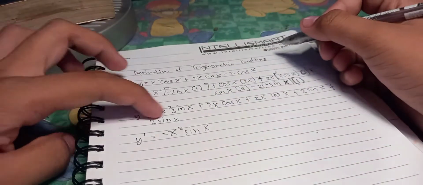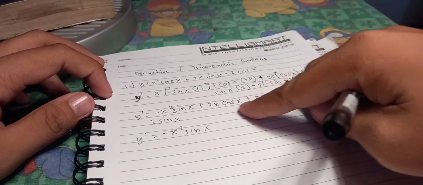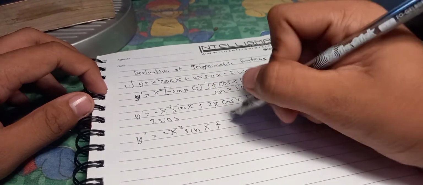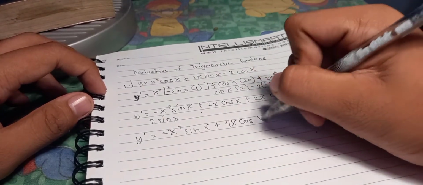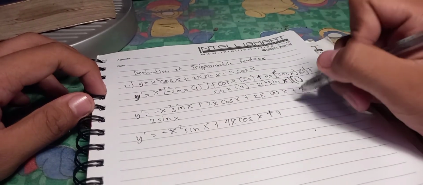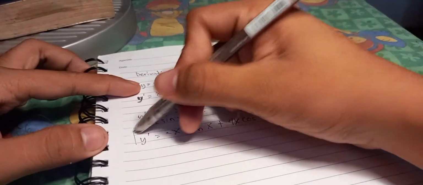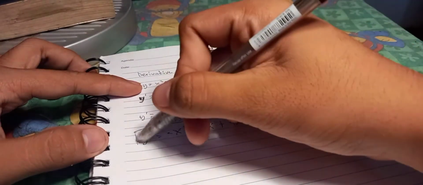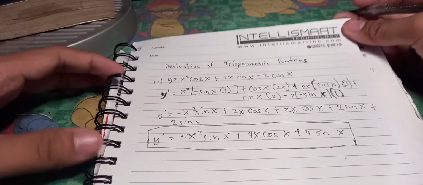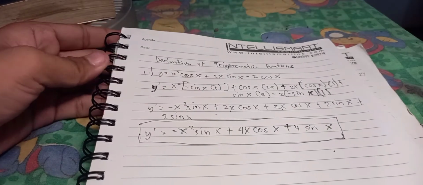Okay, it has no like term. The like terms are 2x cosine x and 2x cosine x. So plus 2x plus 2x equals 4x cosine x. So 2 plus 2 equals 4 sine x. So we have our final answer here. So this is my final answer of how to find the derivative of trigonometric functions. So that's all. Thank you.